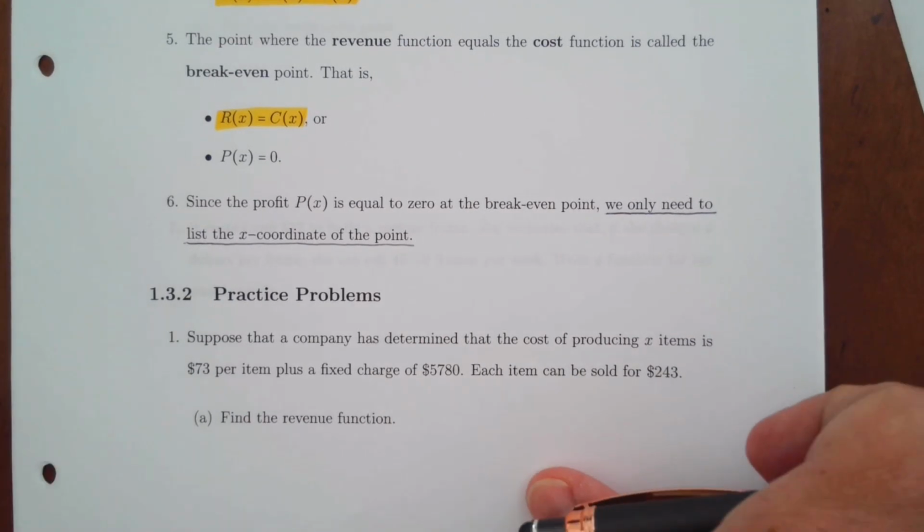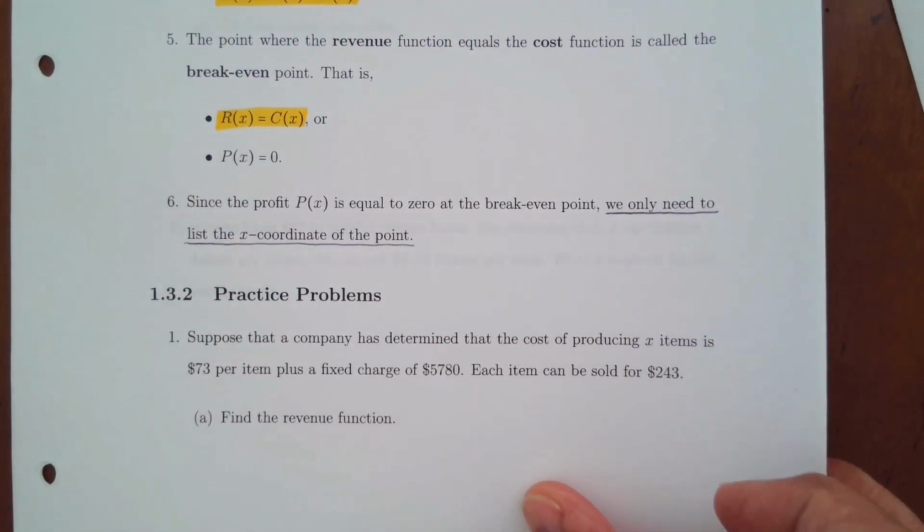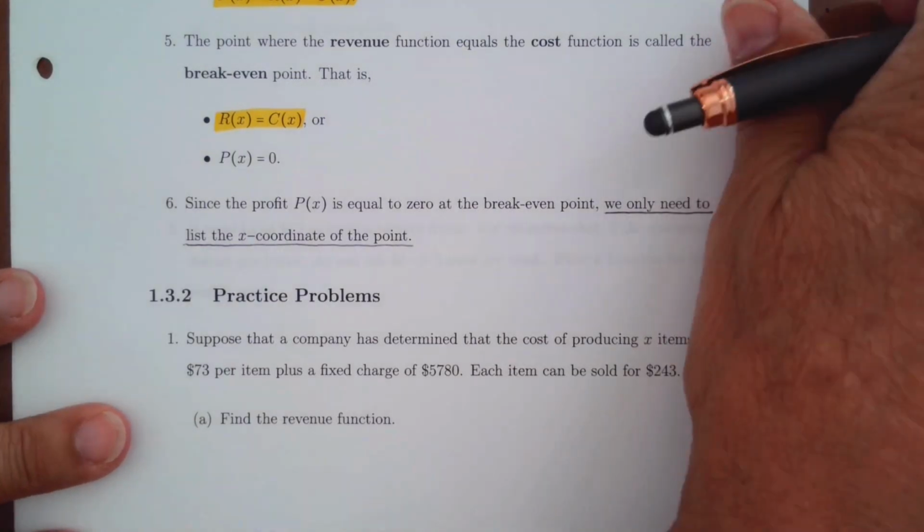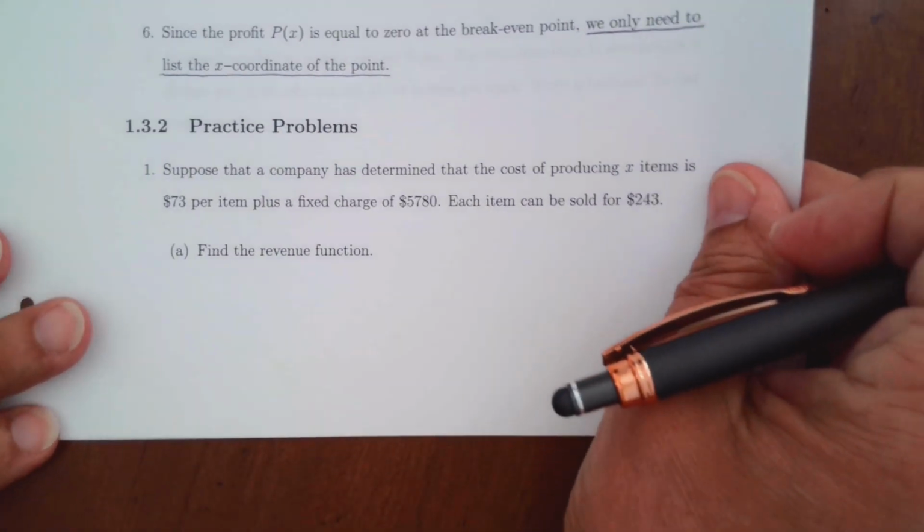All right, so that's enough of all the formulas. So let's go through and work some of these problems, okay? All right, so number 1, first practice problem.